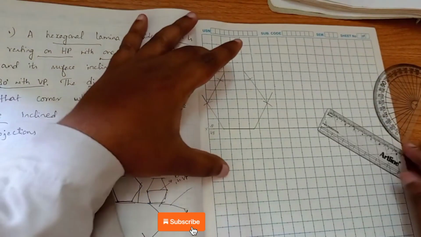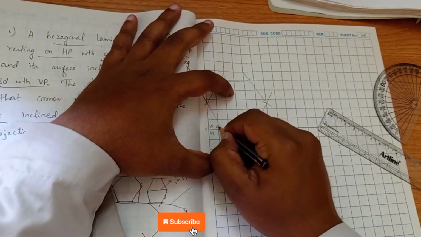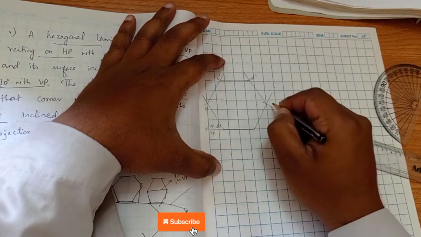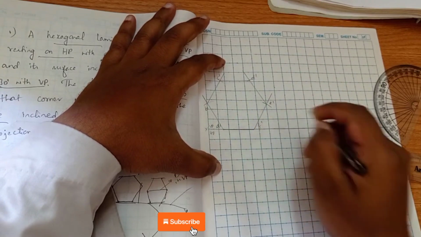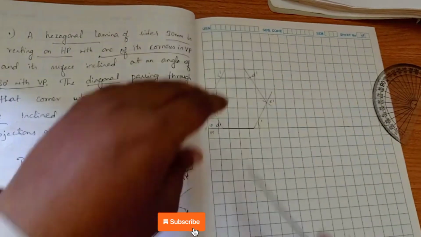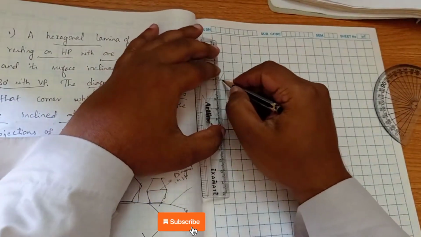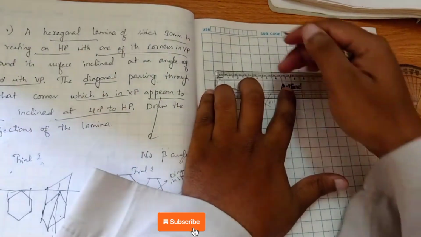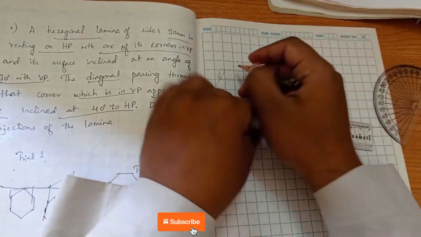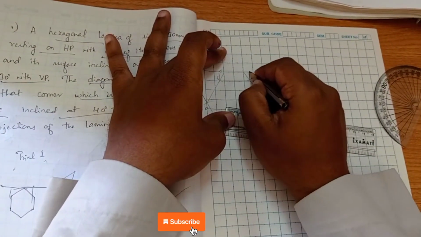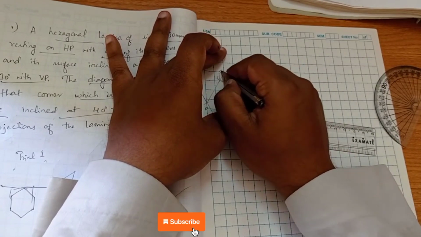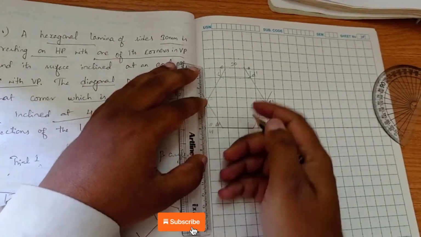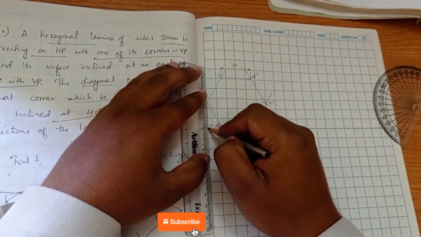Okay. So this is A dash, B dash, C dash, D dash, E dash, and F dash. So it is having a dimension of how much? So 30 it is. Okay. So the top we get here on the XY line.